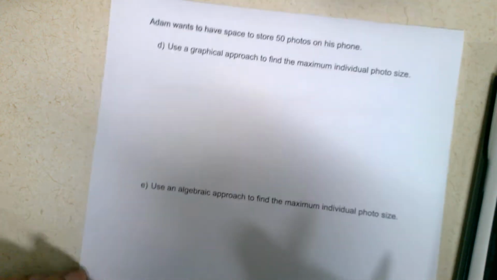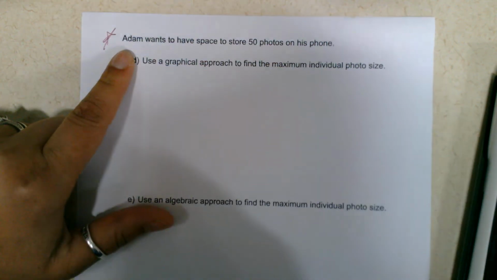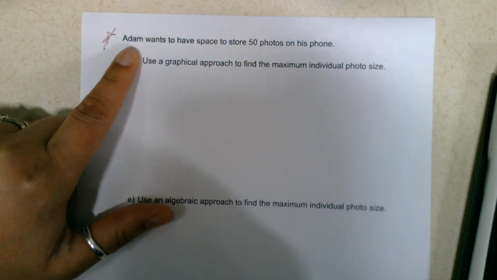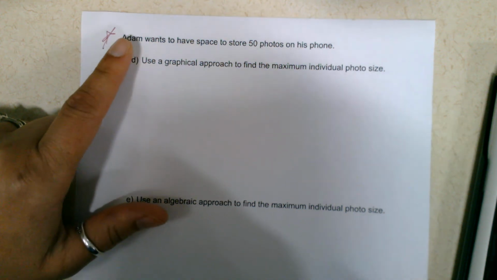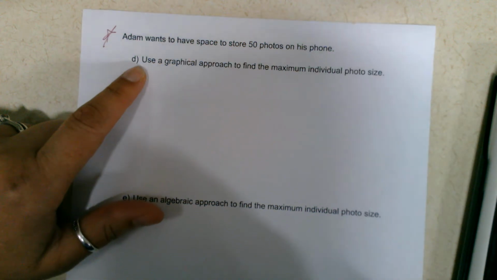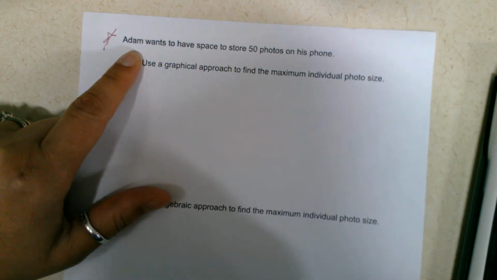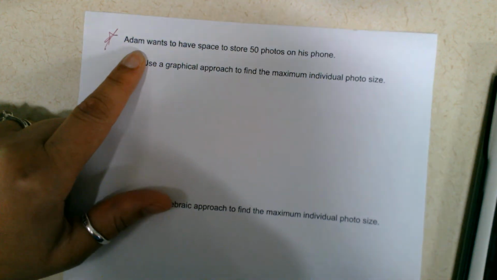Okay. Part D. Use the graphical approach. Oops, sorry, part D. Now, what IB does is they always put this extra information in, and sometimes you miss it. So if you're reading a problem and you think, oh, I think we need more information, look to see that you didn't miss anything, because they love to put these little sentences in. So let's see this extra information that they threw in.